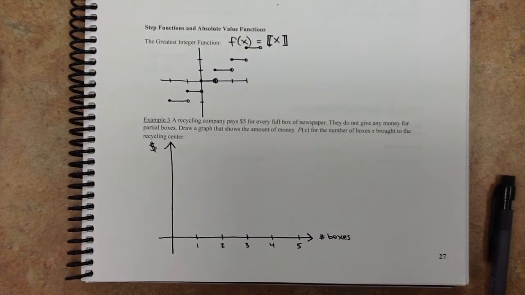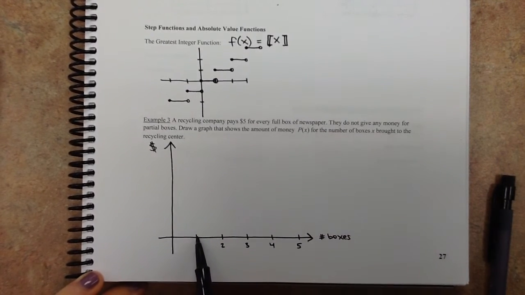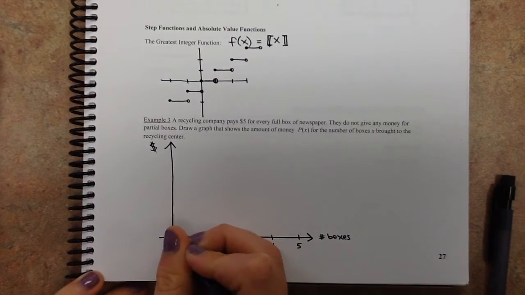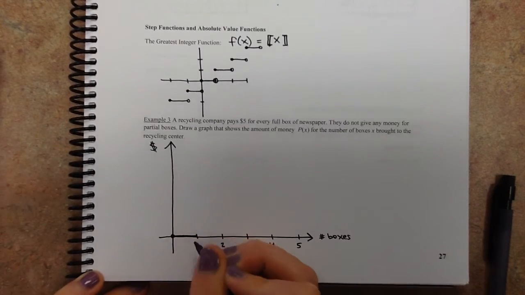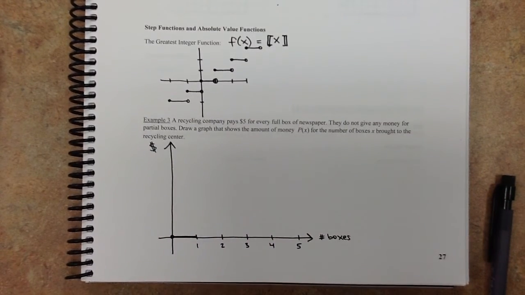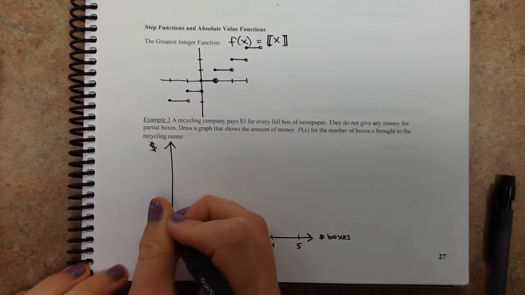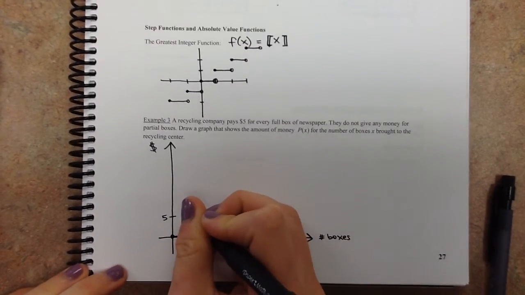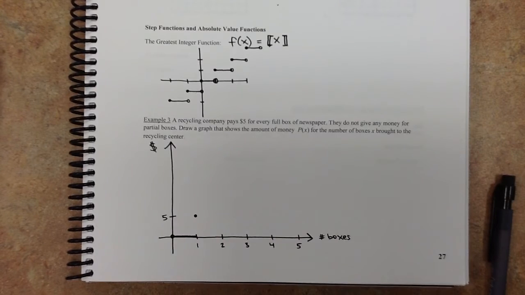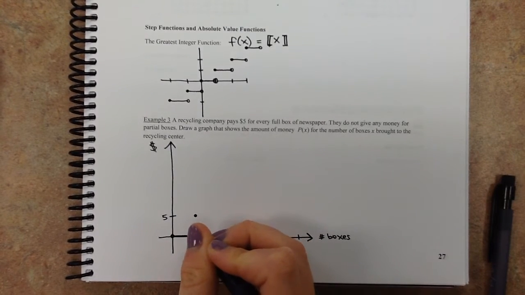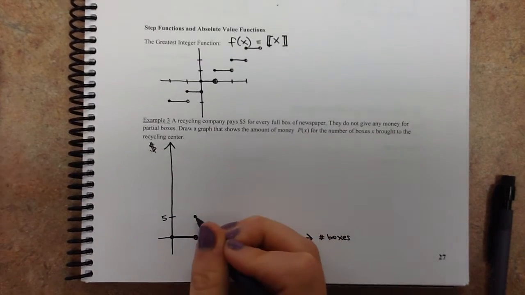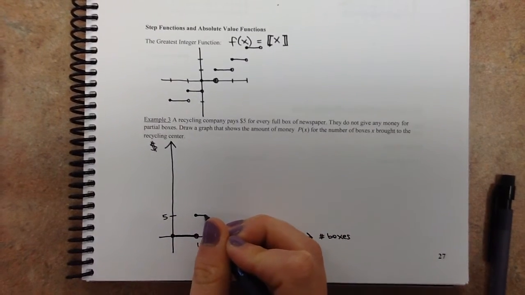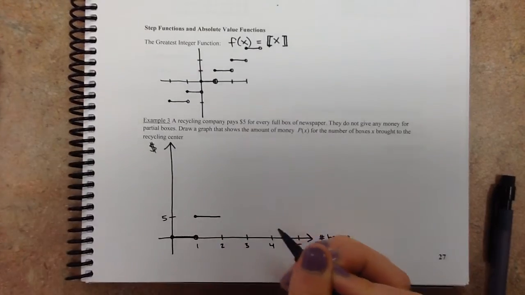If you put anything less than a full box, you're not getting any money. If you don't put out any newspapers, you're not getting any money. And if you don't put out a full box, you're not getting any money. But as soon as you fill that box, you get $5 right here. So this would be a closed circle, because as soon as you hit 1, it jumps up to $5.